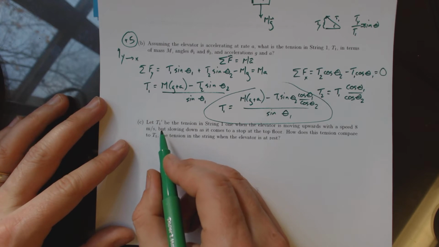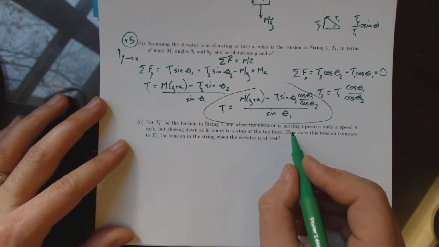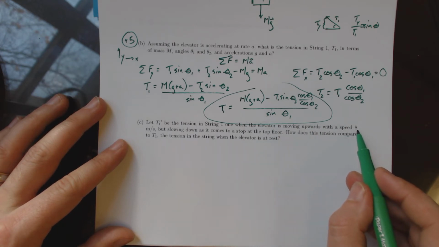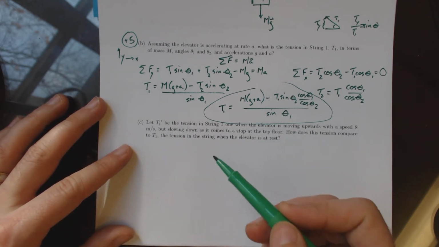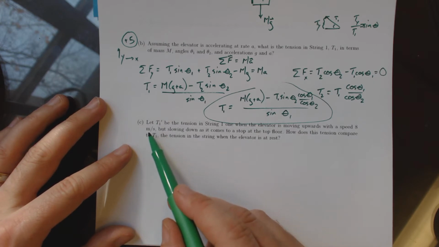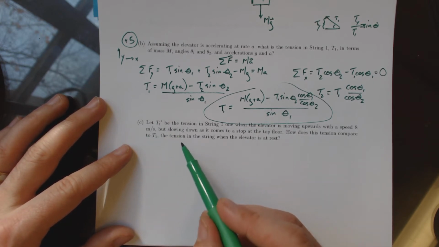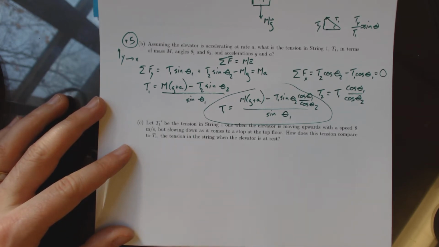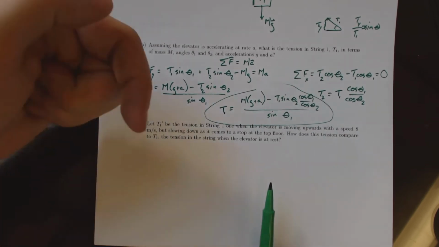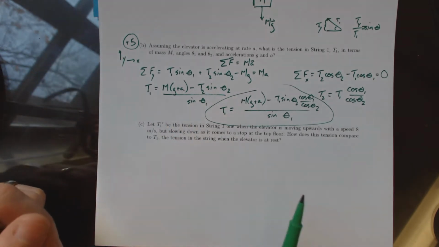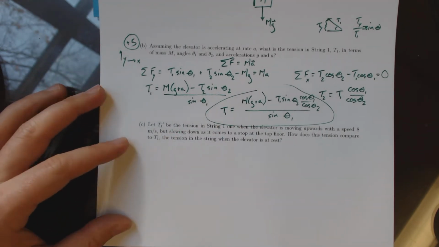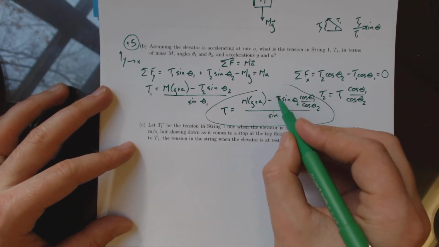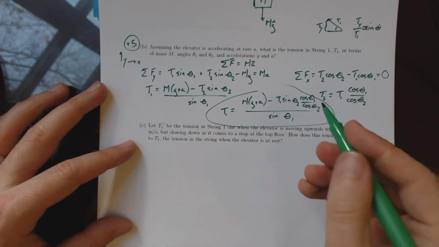So this one, let T1 prime be the tension in string 1 when the elevator is moving upwards. So it's moving upwards with a speed of 8 meters a second. If it's moving, we don't care, right? We don't care if it's already moving. But now we care if it's accelerating, so it's slowing down. So it's moving upwards, but it's slowing down. The acceleration must be opposite the motion. So the acceleration must be in the negative y direction. Oh, then I'd have to solve for T1 here. Okay, I just saw that.